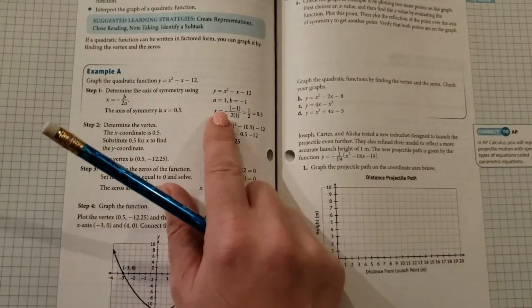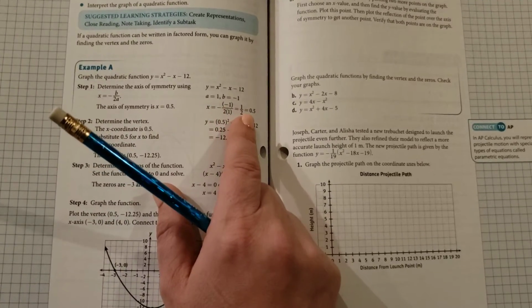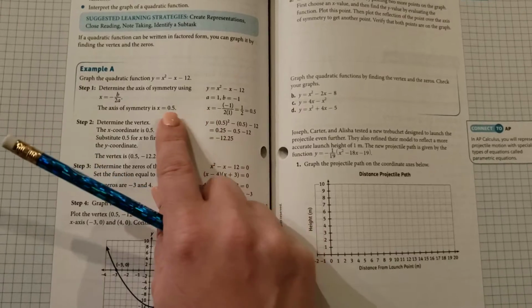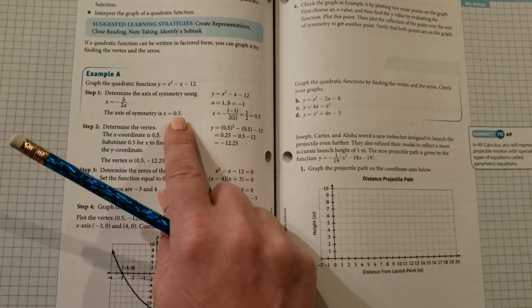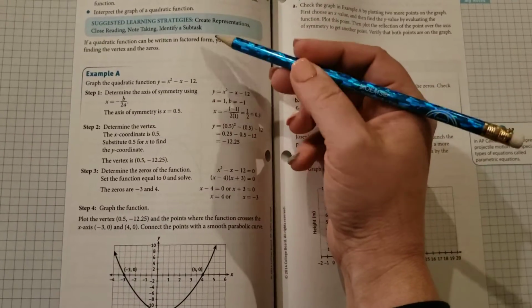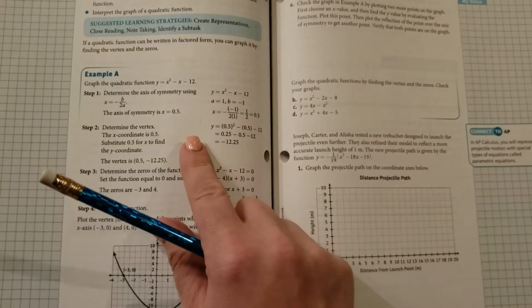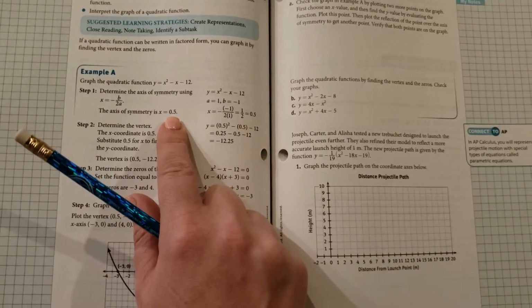So if I were to plug those into the equation here, I would figure out that my axis of symmetry equals 0.5. So I know that my line that goes down the middle is going to be at x equals 0.5. Okay, so find that.